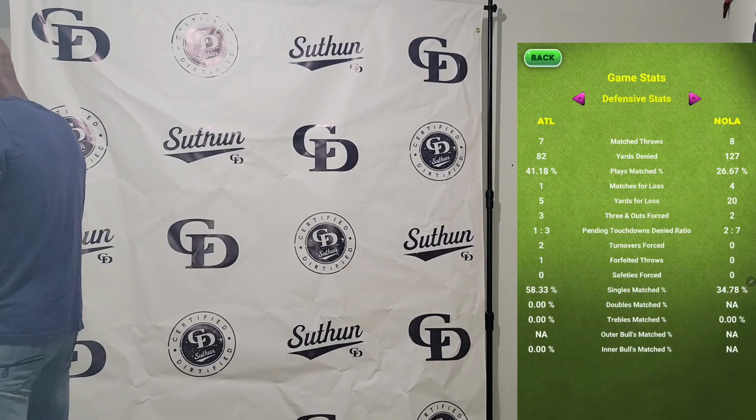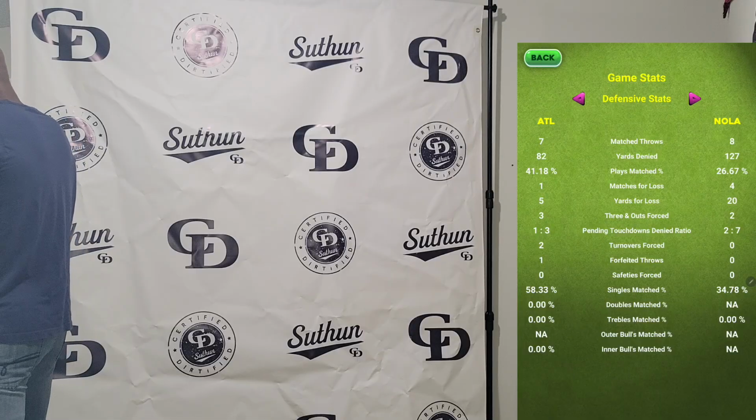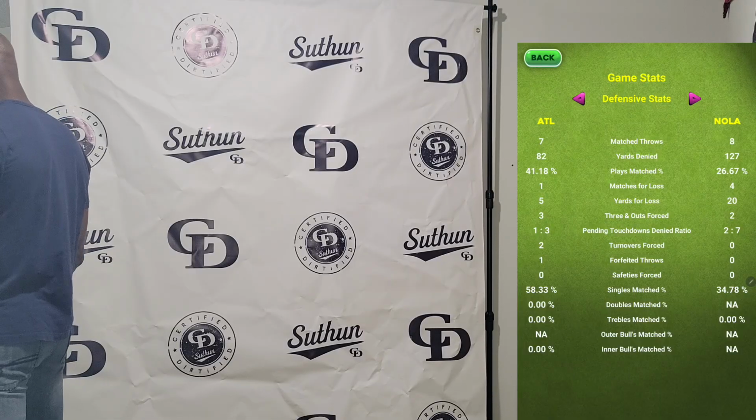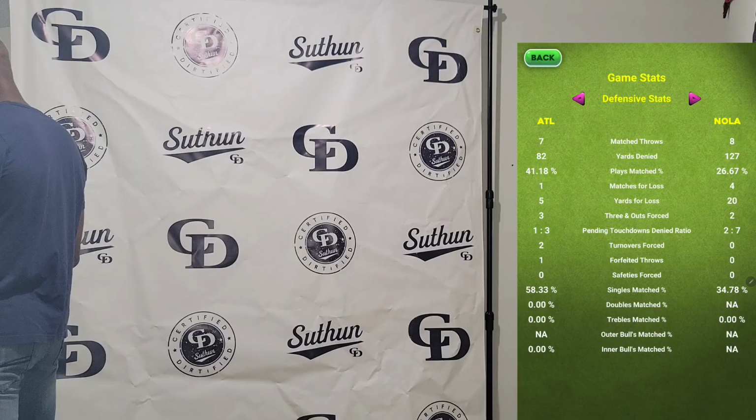Matches for loss only had 1. Computer had 4. 3 and outs. I had 3. Decent shutdown defense. Looking at the computer, the match rate for the computer 26 is horrendous, which is why I kept the ball for so long. Had so much possession.